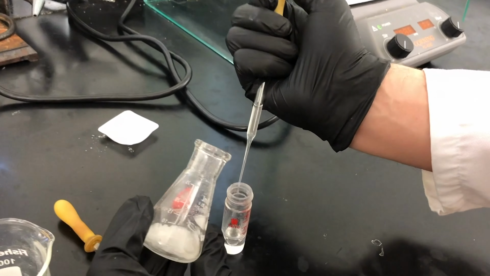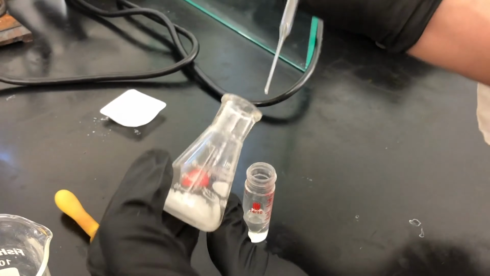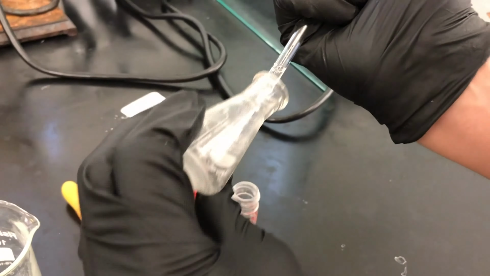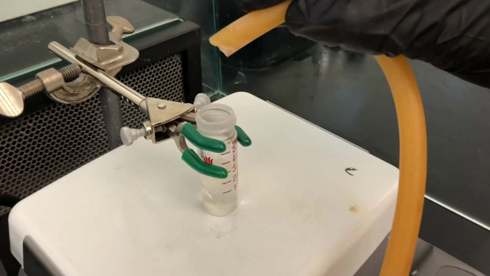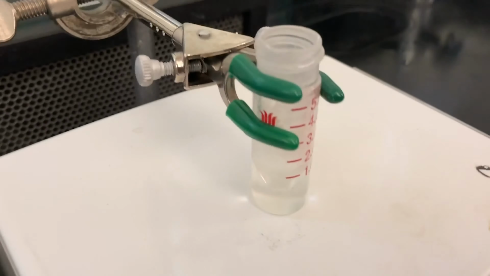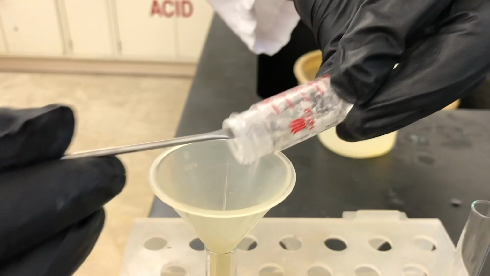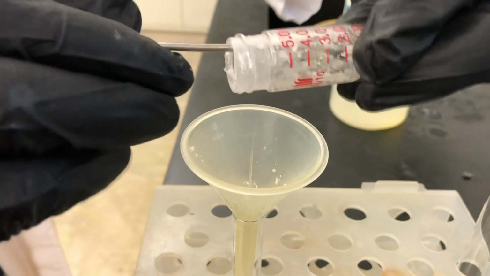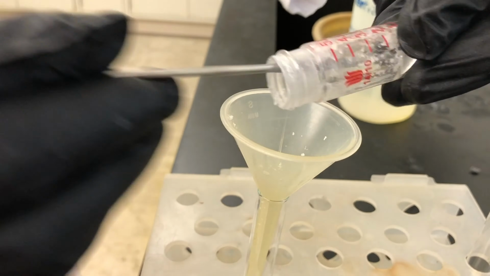Using a pressure pipette, we take the methylene chloride and put it into a new conical vial. Using a gentle stream of air, we evaporate the methylene chloride until we're left with our crude alcohol product. We will now recrystallize the alcohol. You can watch the recrystallization technique video to see a more detailed version of this.